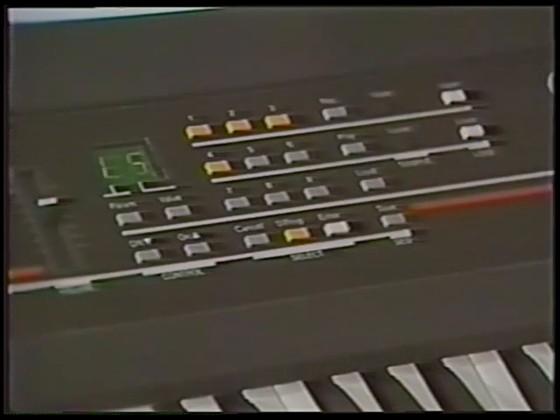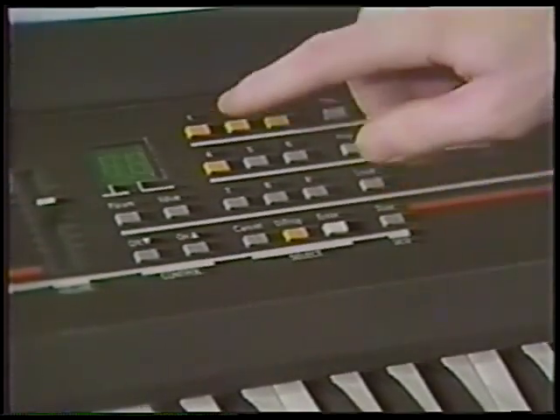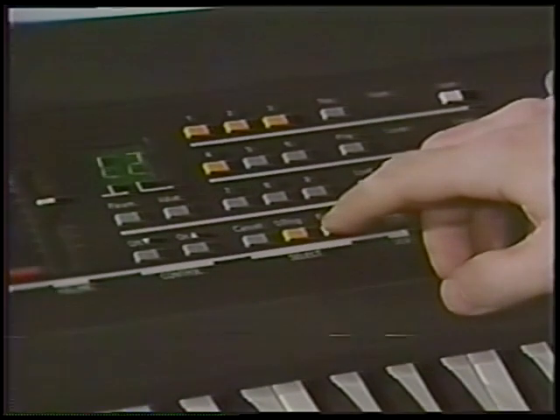To load the sequencer, you hit load in the sequence bank 2, which coincides with sound bank 2. Hit enter. We have the sequencer loading up, and now we hit play.